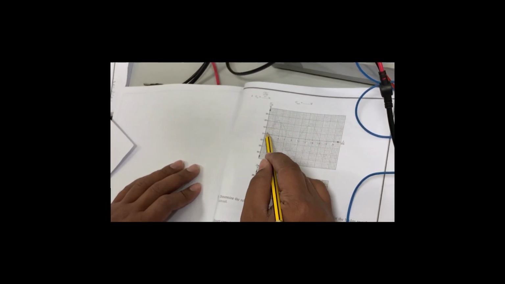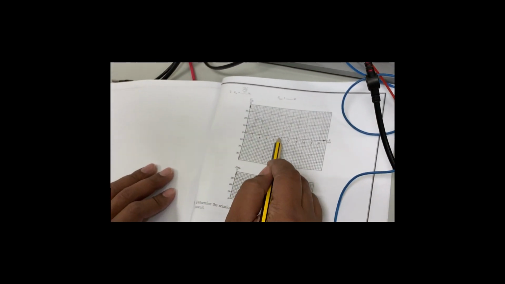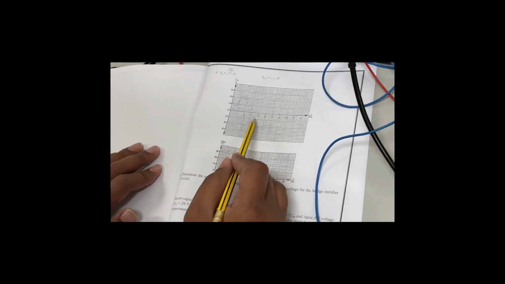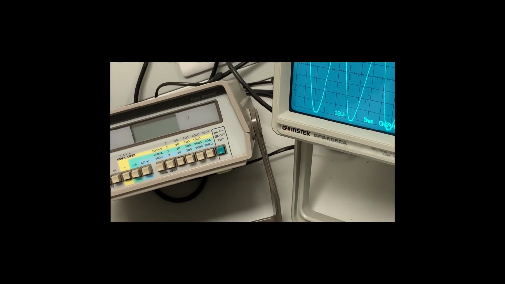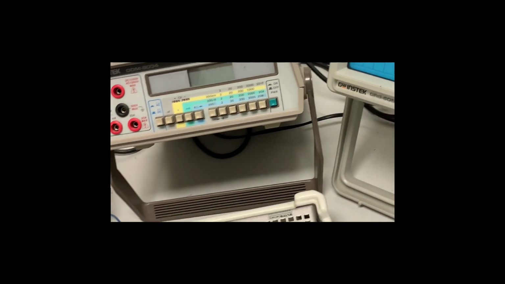This is full wave. When it is full wave, this is the positive side and this is the negative side. In the half wave rectifier, the negative part was clipped off completely. That means we had a loss of information over there. So again, let us remove this and connect it here.